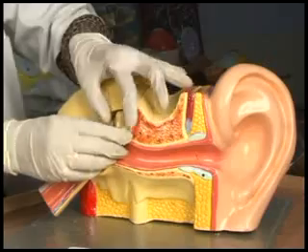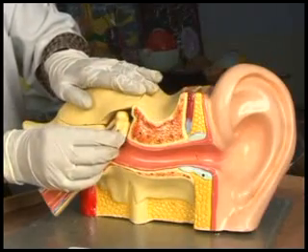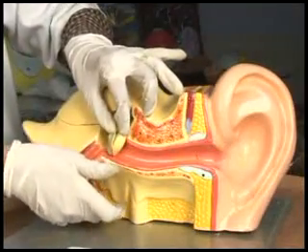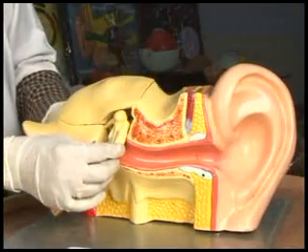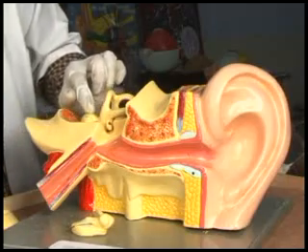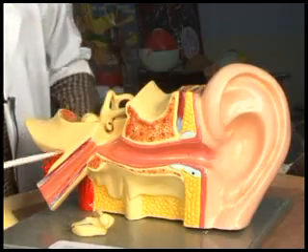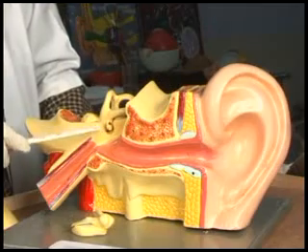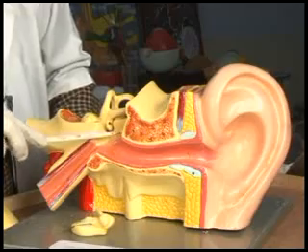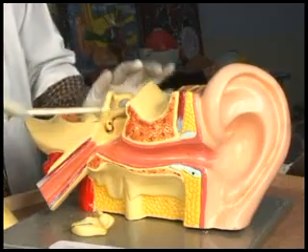The roof is formed by the tegmen tympani plate. The floor is in relation to the internal jugular vein. The medial wall is formed by the basal turn of the cochlea, and in relation to the posterior wall there is the aditus to the antrum.